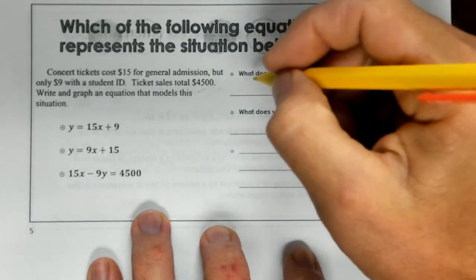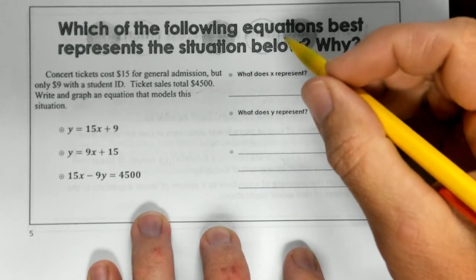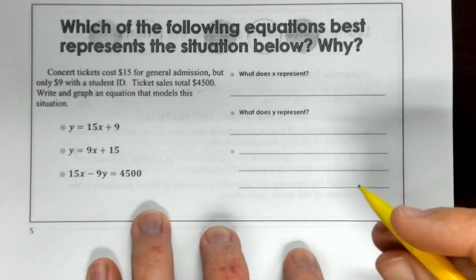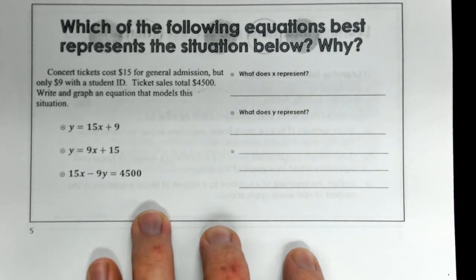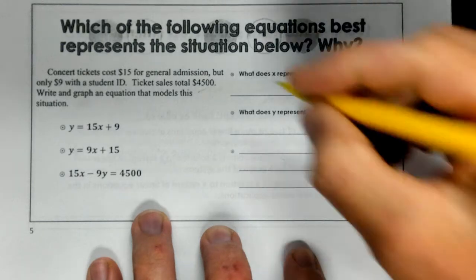All right, so tell me, Ishka, what does X represent? What does 15 represent? Ticket cost.